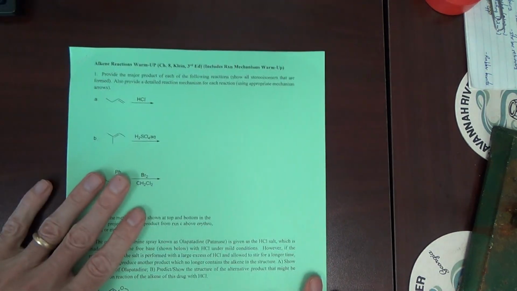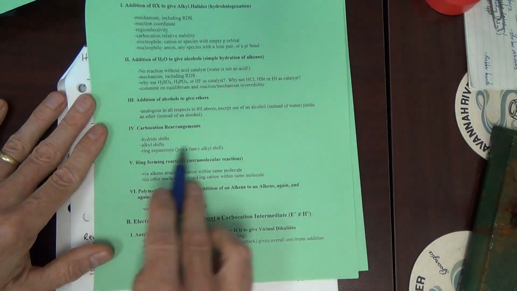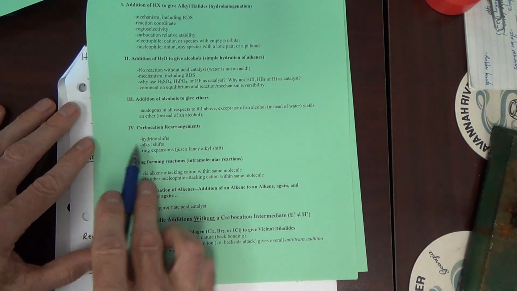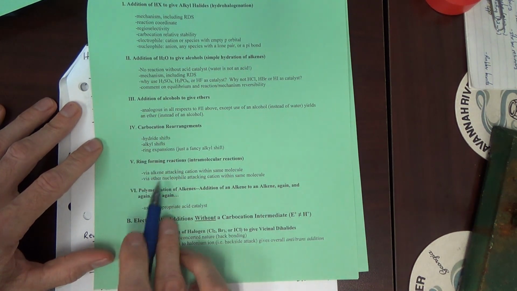Okay guys, we'll leave it there with our first video of alkene reactions, and we'll pick up next time with section 3, or specifically carbocation rearrangements and ring forming reactions. We'll do that on the next video.